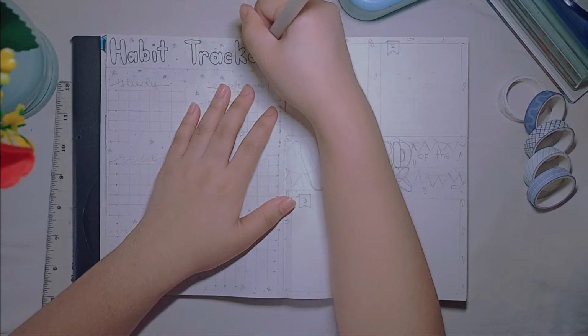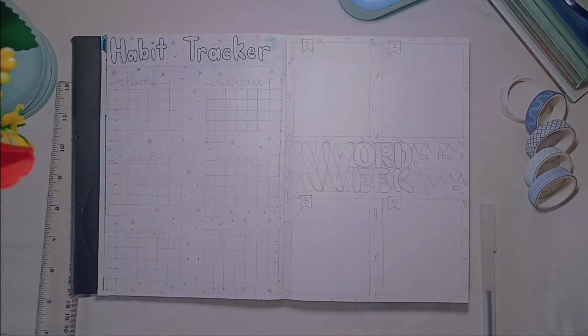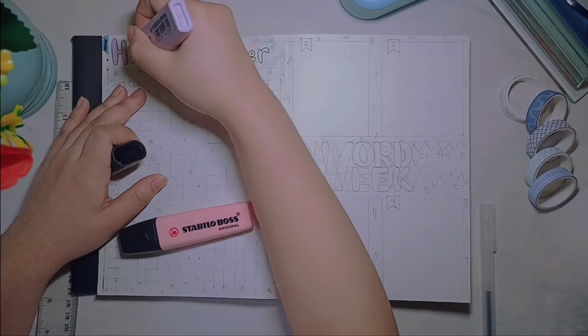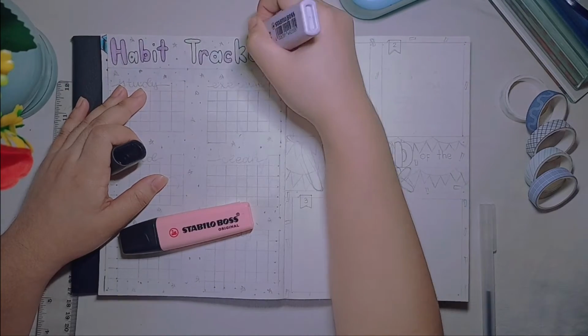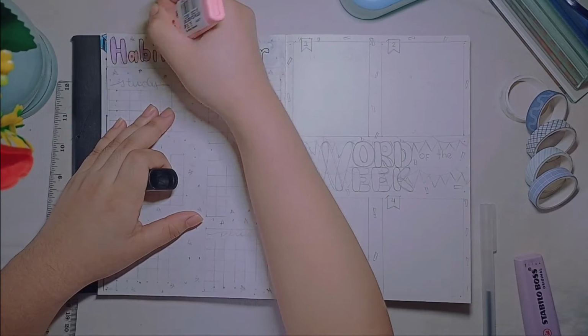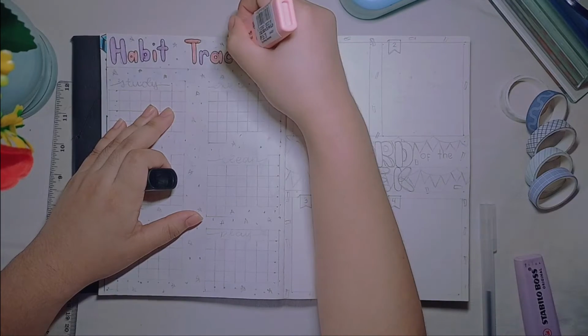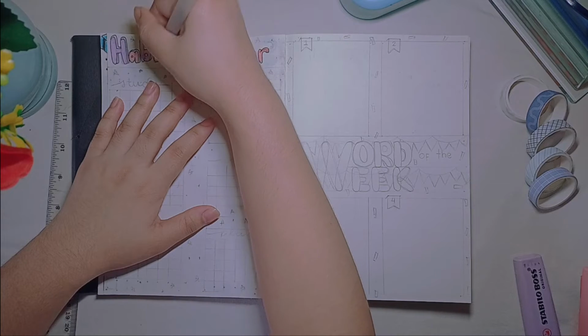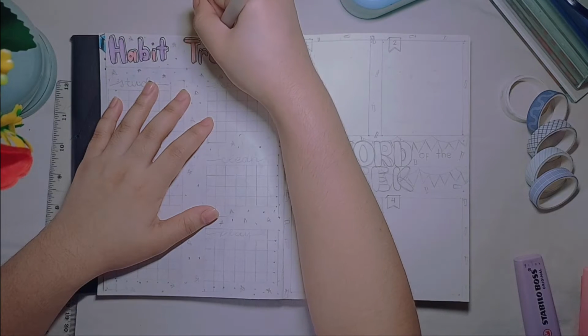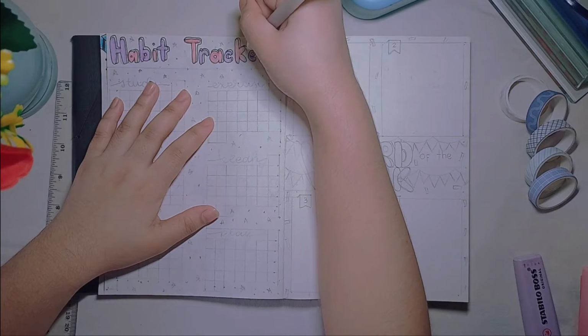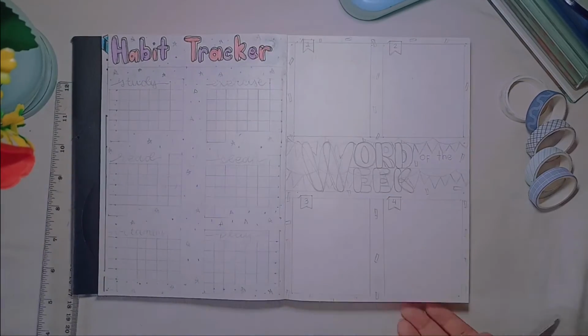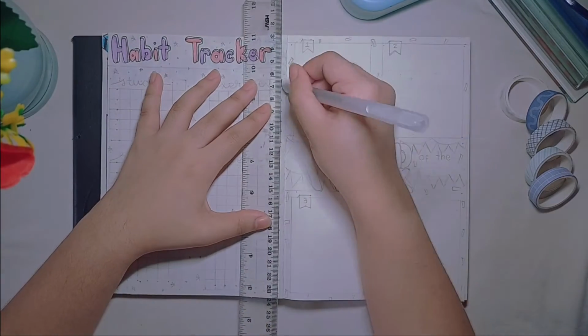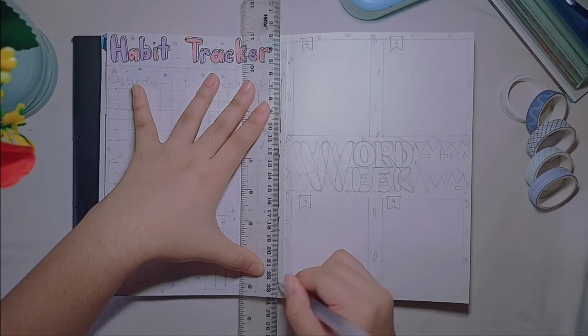Let's move to the next page where I have the habit tracker. My habits are not that special. What I list here are study, reading, playing, taking vitamins, exercise, and cleaning. As usual, I started by doodling the title of the page. I stick with the same design that I made on the first pages, which have the alternating colors for each letter. This time, I used purple and peach colors.